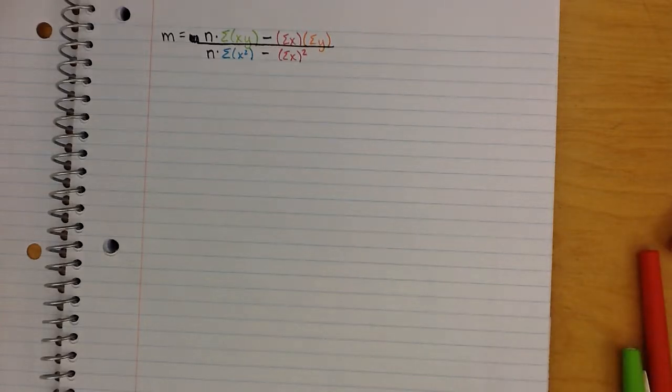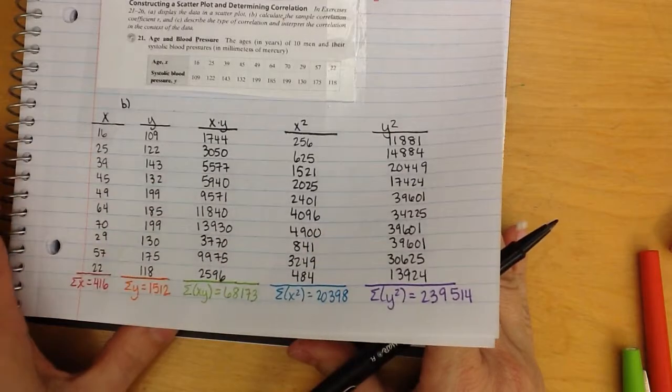So I'll be flipping back and forth to my other page here to fill in my formula.